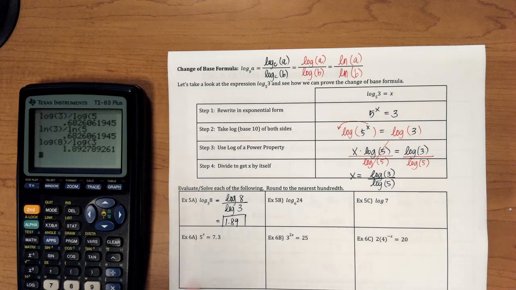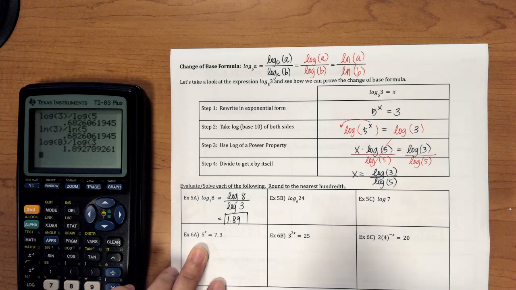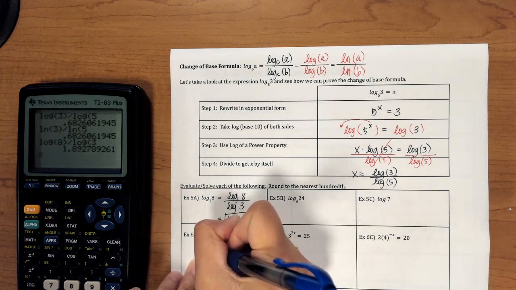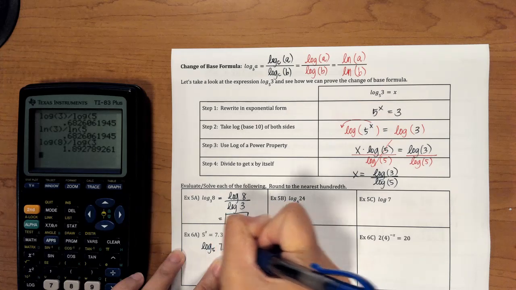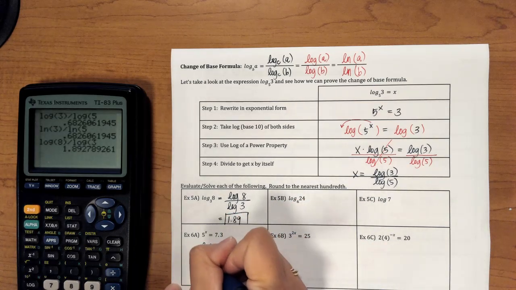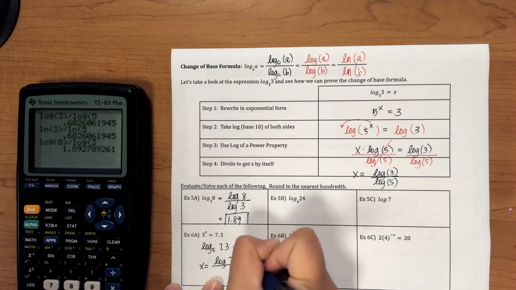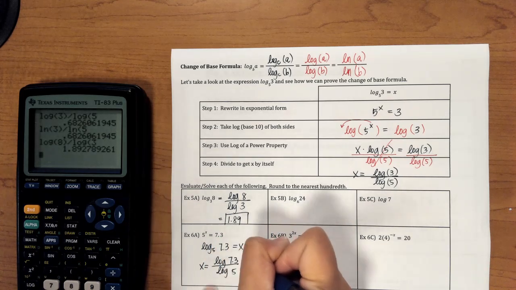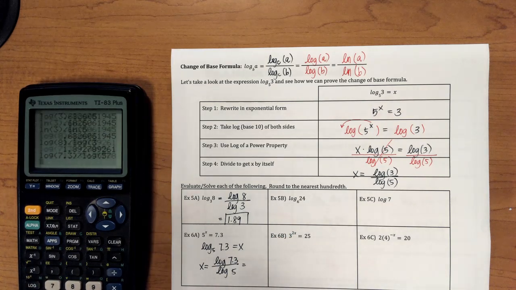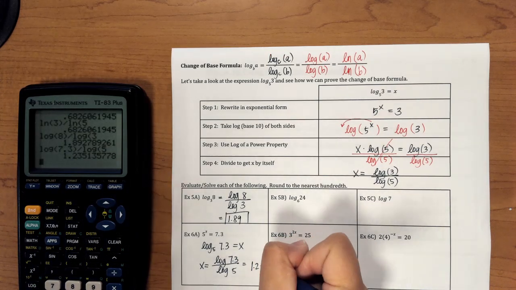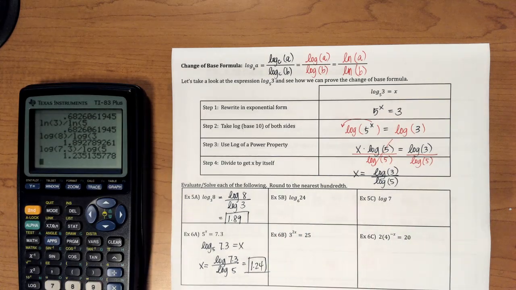Okay? So this one, let's rewrite it. This will be in exponential form, or in log form. Log base 5 of 7.3 equals x, and that means I'm going to have x equals log of 7.3 over log of 5, which will be 1.24. Okay, you're going to go through and try these.